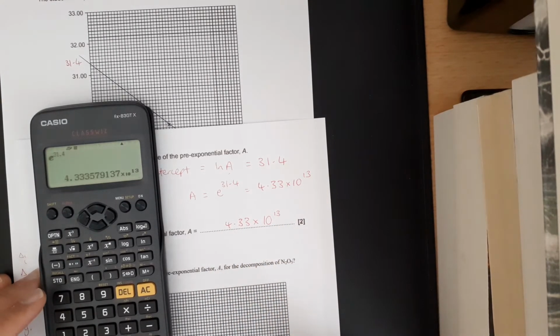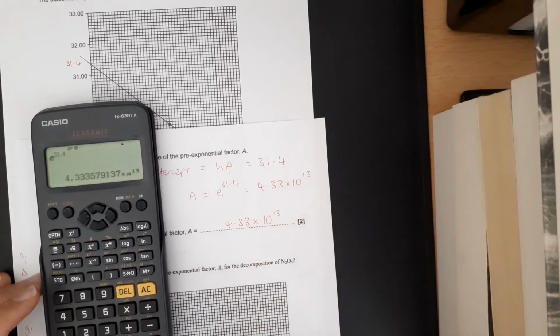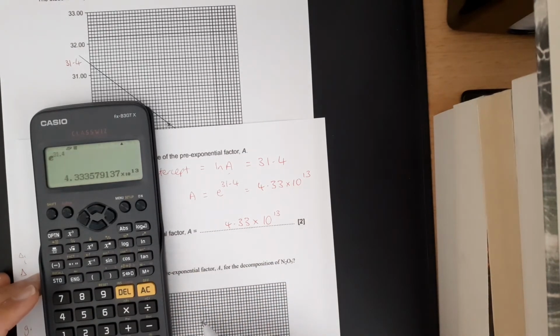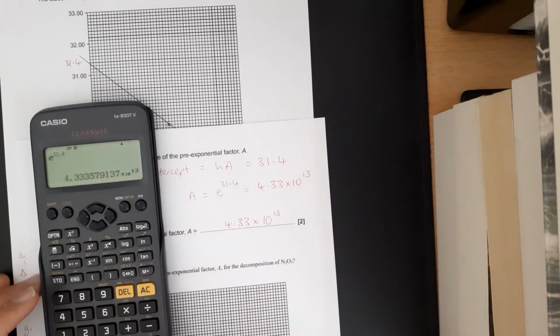And that's it. It's as simple as that. So even if you're not comfortable with what is all this business about e and logarithms, what do you actually have to do? Press 2 buttons on your calculator, really. Read off the y-axis intercept and do e to the power of that on your calculator.